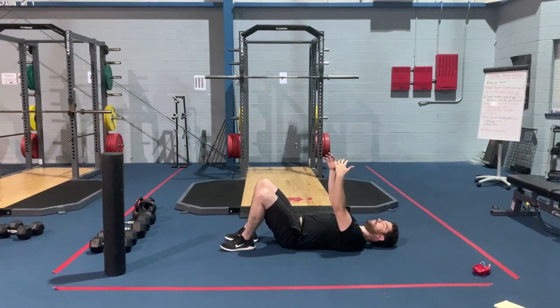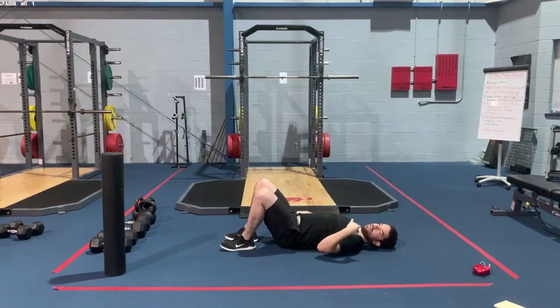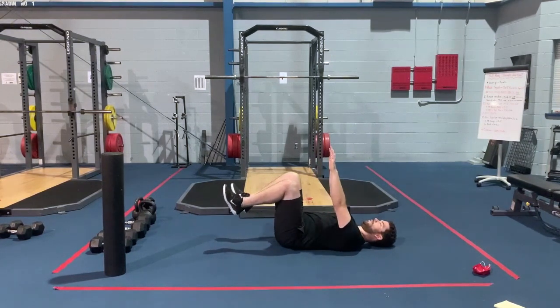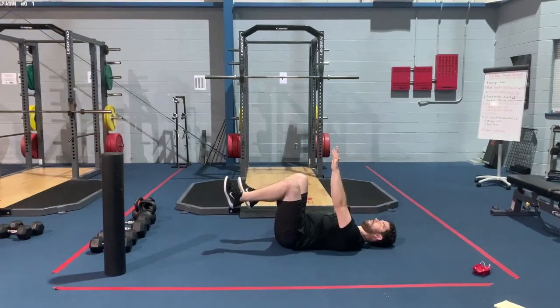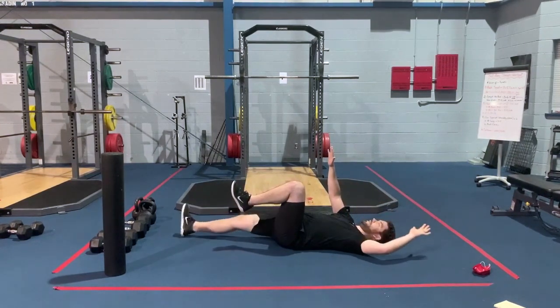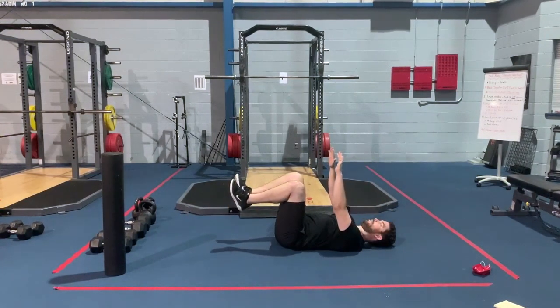When you've done it a couple times and you feel pretty good, you're not getting that curve off of the ground, you're going to bring the legs up. We're going to do the same thing here, keeping down nice and tight, back staying flat, extending opposite sides, coming back to center, and then the other sides. Just like so.